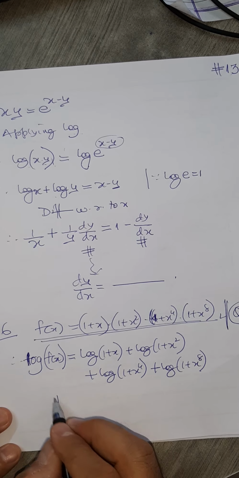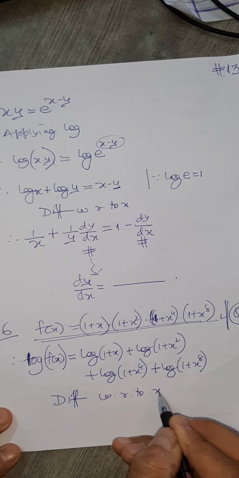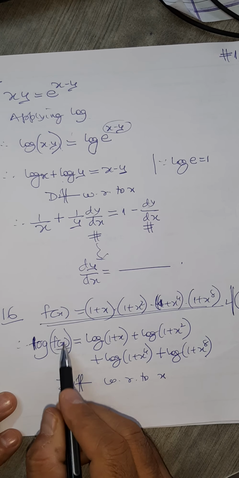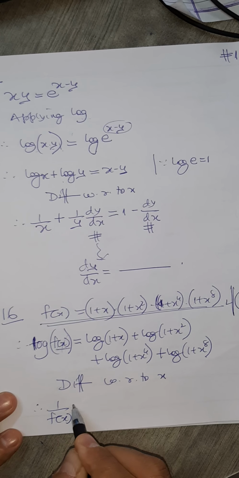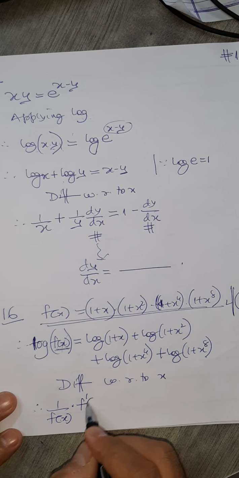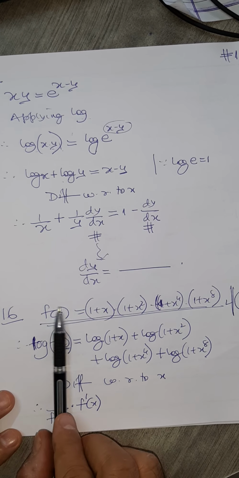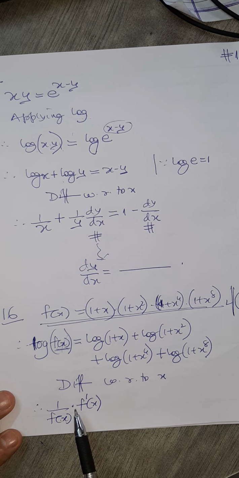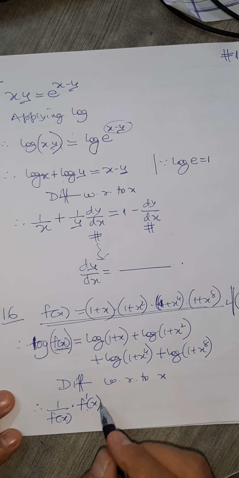And now differentiate it with respect to x. What is the derivative of log of something? You imagine this as x. So 1 upon f(x) into the derivative of f(x) with respect to x. How do we write f dash x? I repeat this. What's the derivative of log of something? It is 1 upon something into the derivative of that f(x). How do we write f dash x?